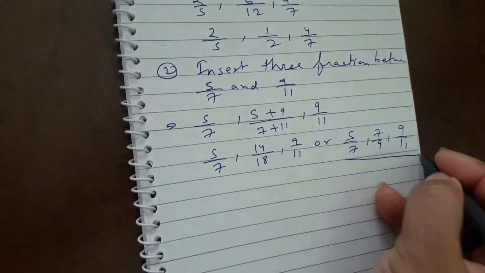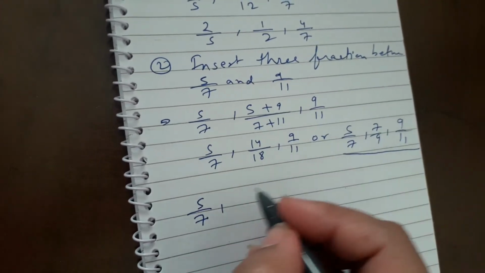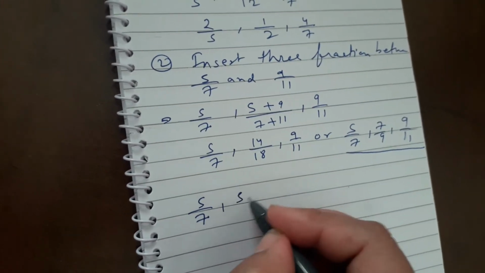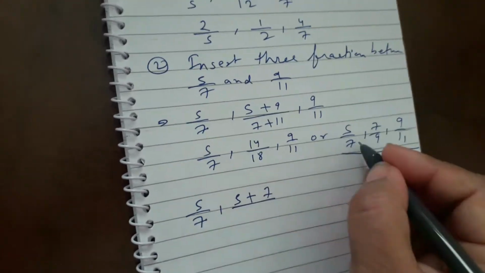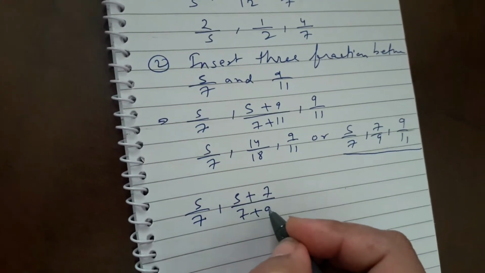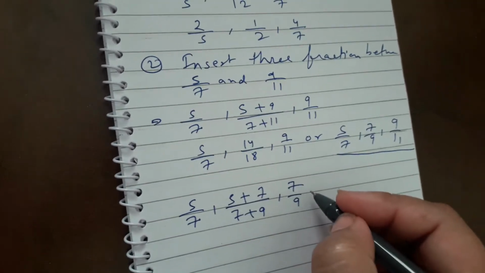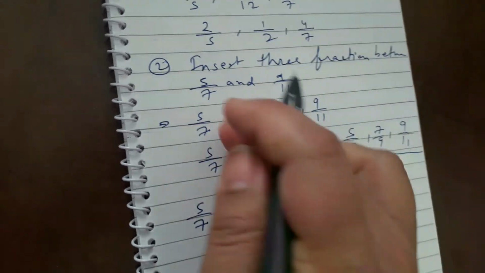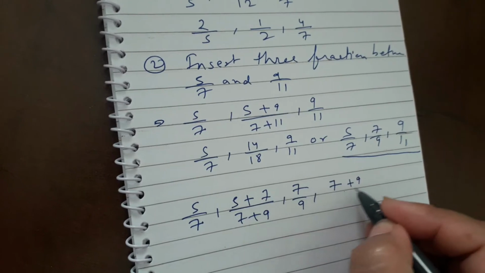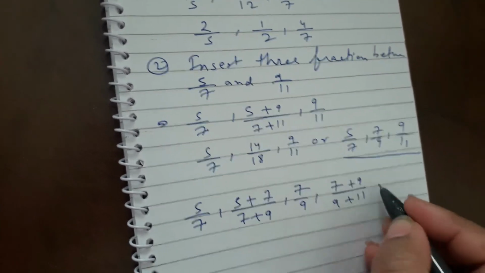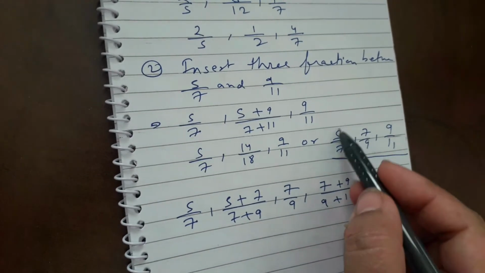What will we do next? We take these together: 5 by 7, 7 by 9. We see these two fractions only: 5 plus 7, 7 plus 9. Then next, between the other two we apply this method: 7 by 9, next will be 7 plus 9 by 9 plus 11, and then 9 by 11. So we have inserted two fractions between them.